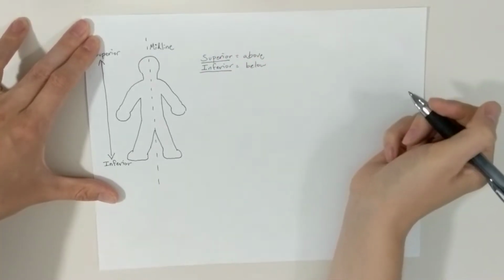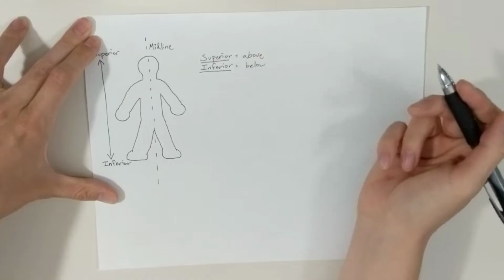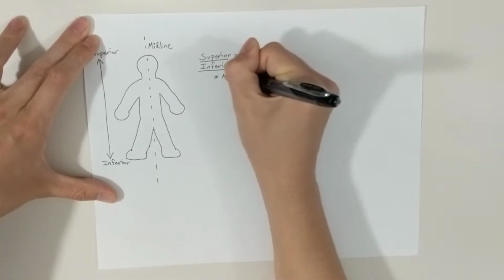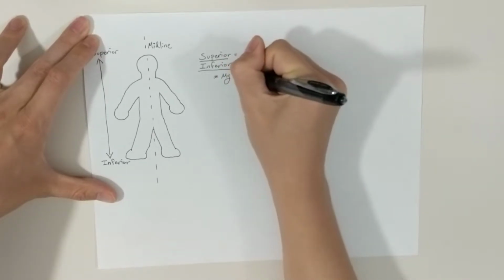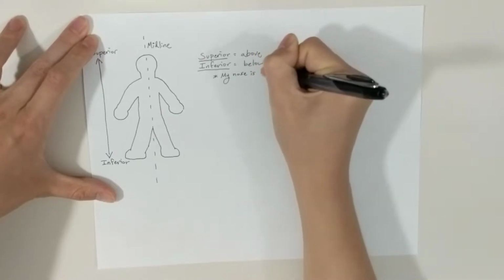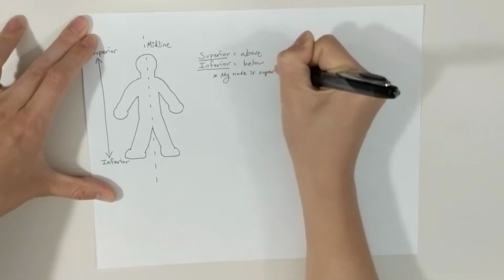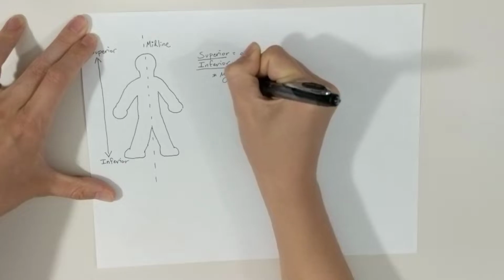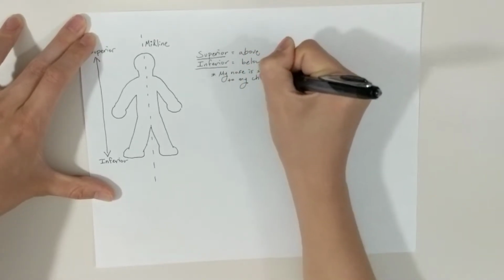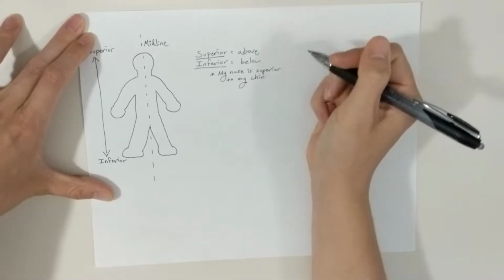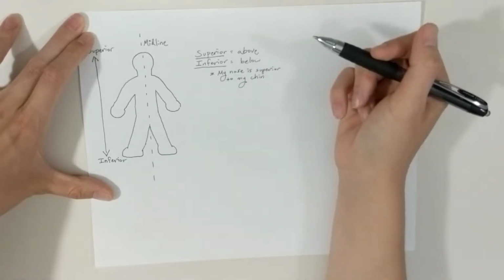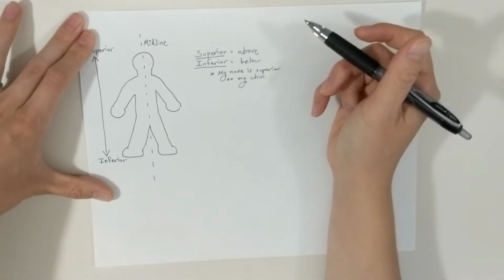And then to use these in a sentence, you always want to compare two things. So I might say something like, my nose is superior to my chin. It's above my chin. Or my chin is inferior to my nose. Okay, something like that.